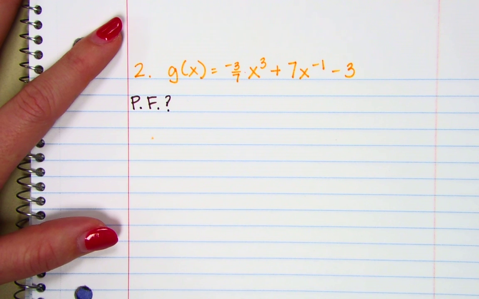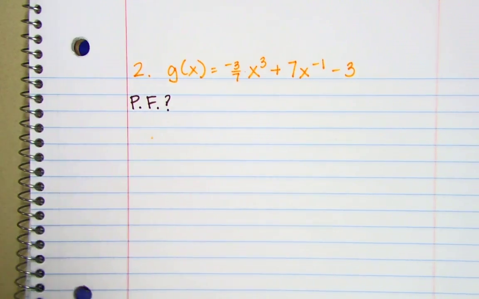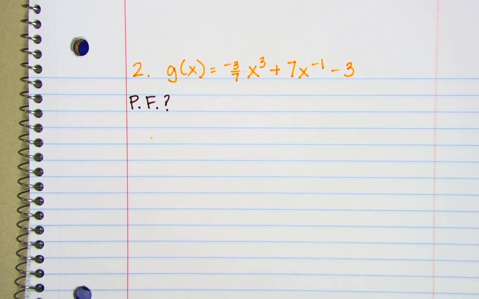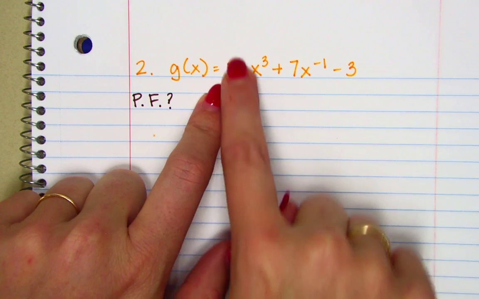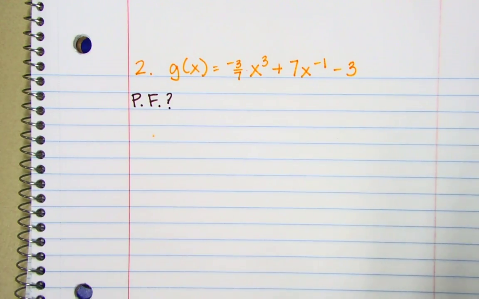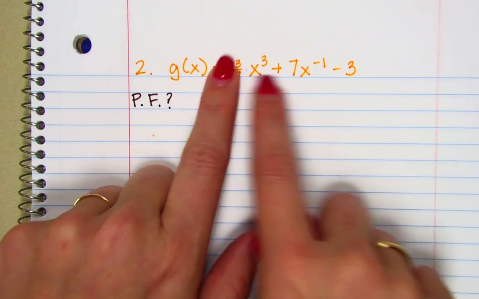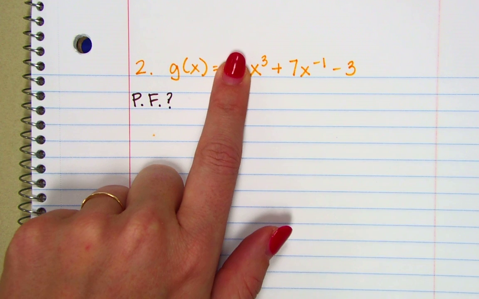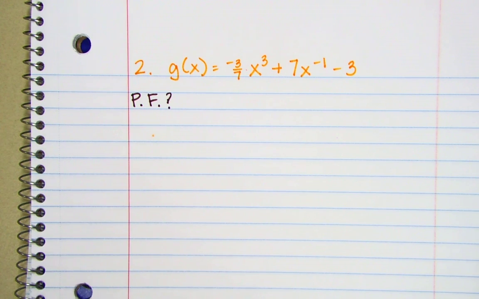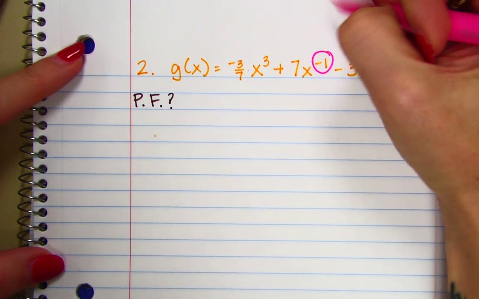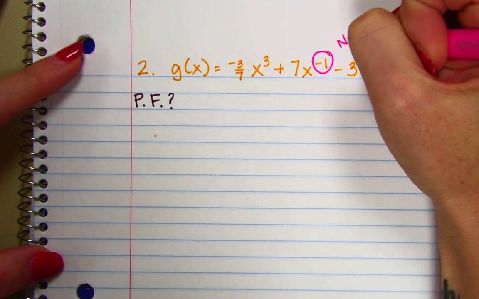How come? Well, first of all, we're only looking at the exponents. Okay? So it doesn't matter if there are fractions here. That's kind of a trick. That's why I put it in there. That is a fraction, but we don't care about that. We're looking at the exponents. They have to be what and what? Whole number and positive, right? So this negative 1, that's a negative exponent.